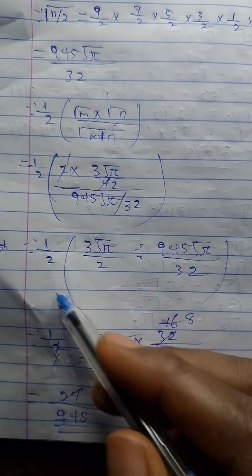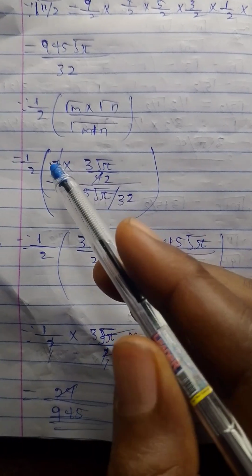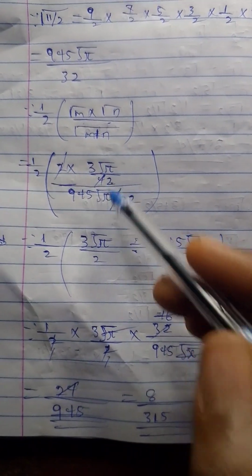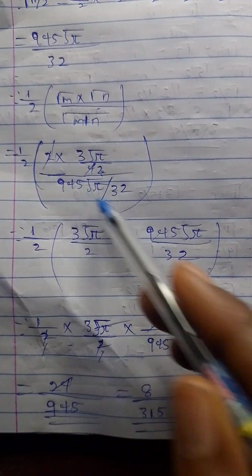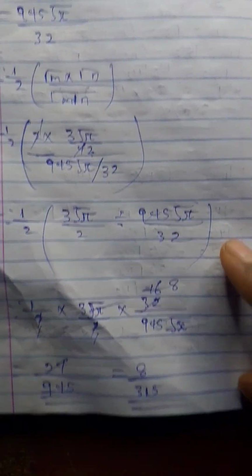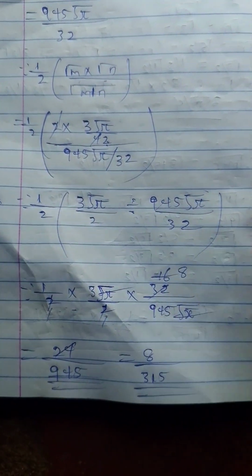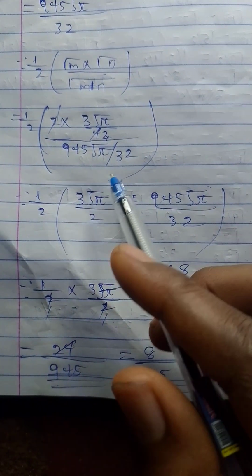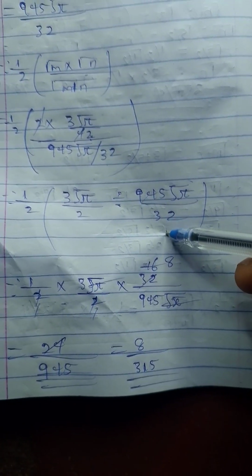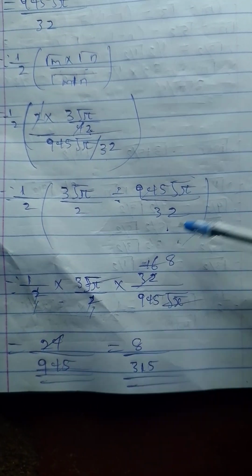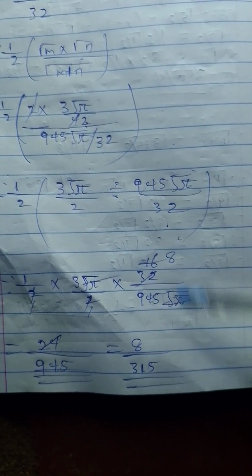Okay, so that becomes half bracket. If we do this, 2 divided by 4 is 2, so this becomes 3 square root of pi over 2, now divided by 945 square root of pi over 32. Know that division changes to times, and the down one goes up and the up one comes down. That becomes half times 3 square root of pi over 2 times 32 over 945 square root of pi.